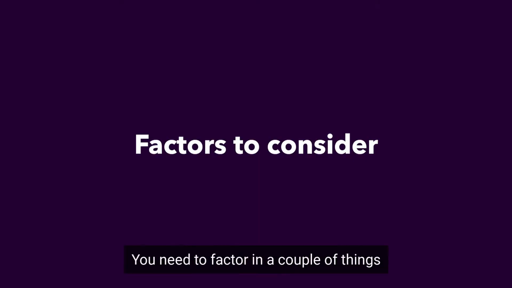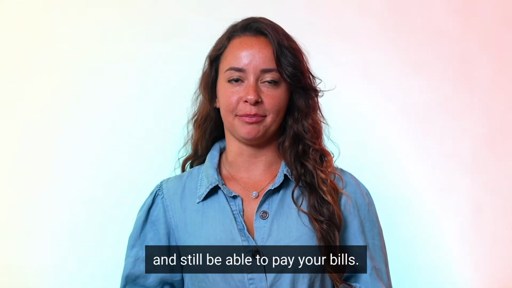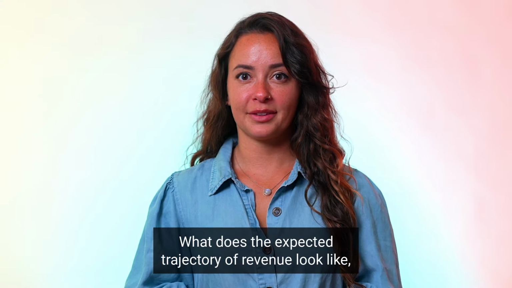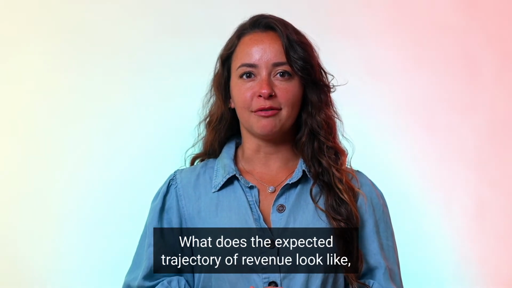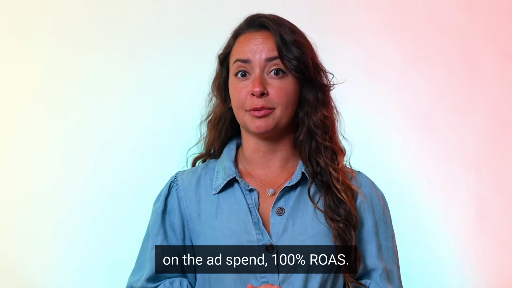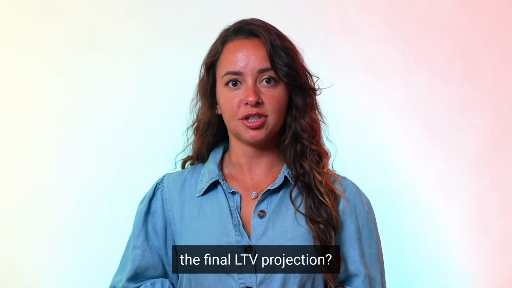You need to factor in a couple of things to figure out what you can afford to spend and still be able to pay your bills. Firstly, your lifetime value or LTV recovery time. What does the expected trajectory of revenue look like, paying close attention to when you break even on the ad spend, 100% ROAS, and also how long does it take to achieve the final LTV projection?